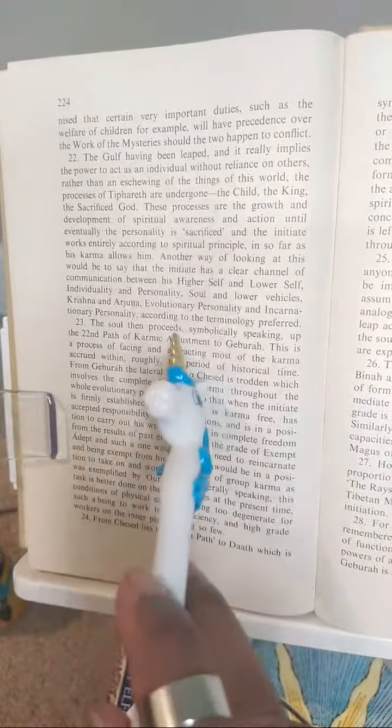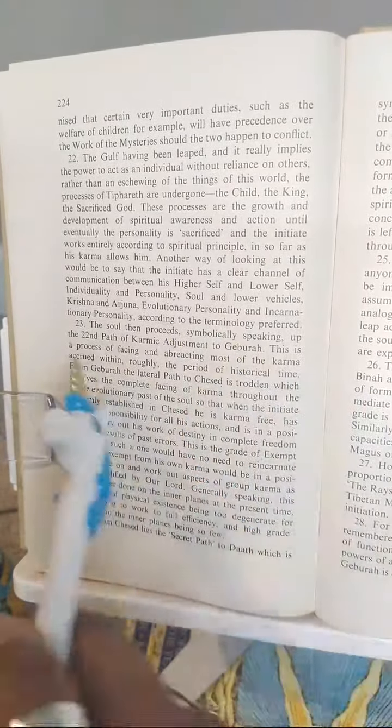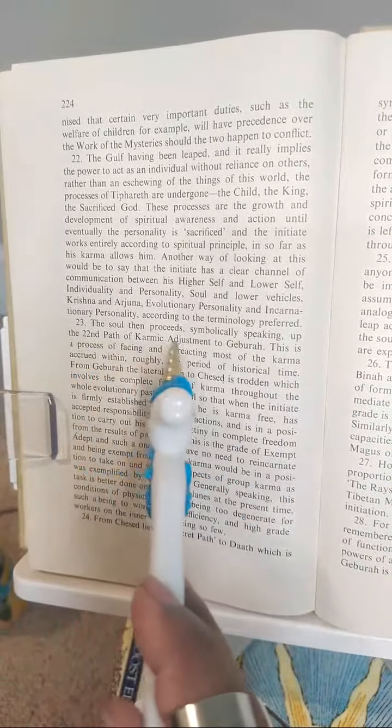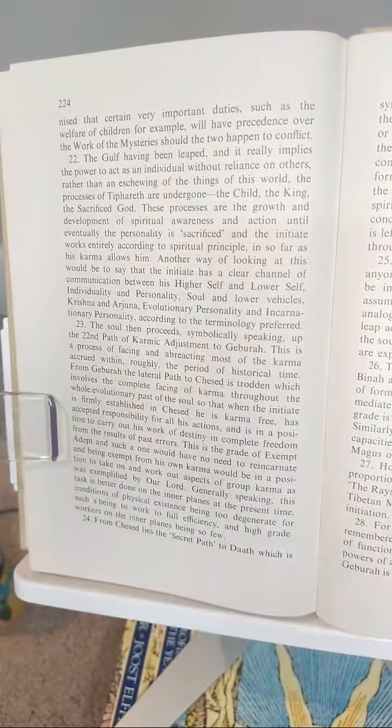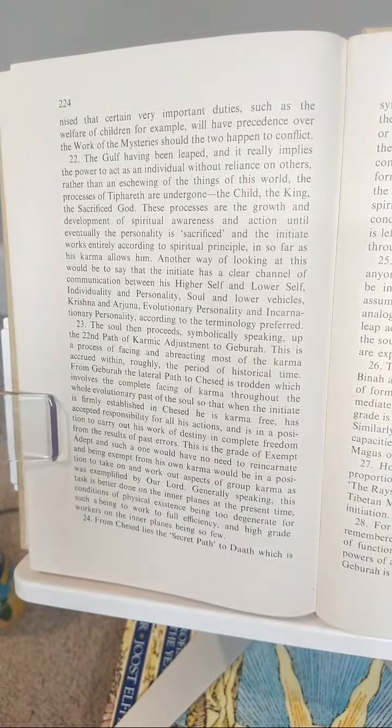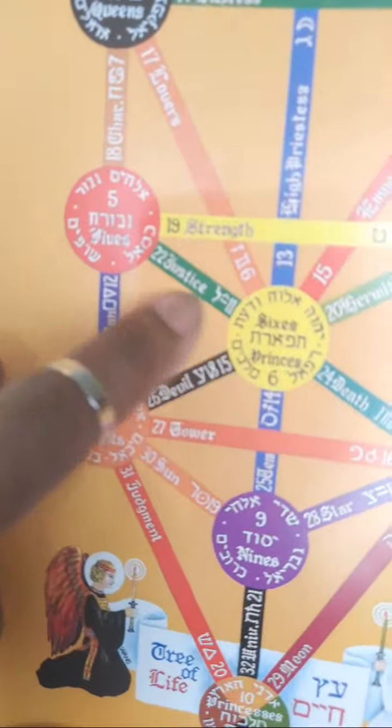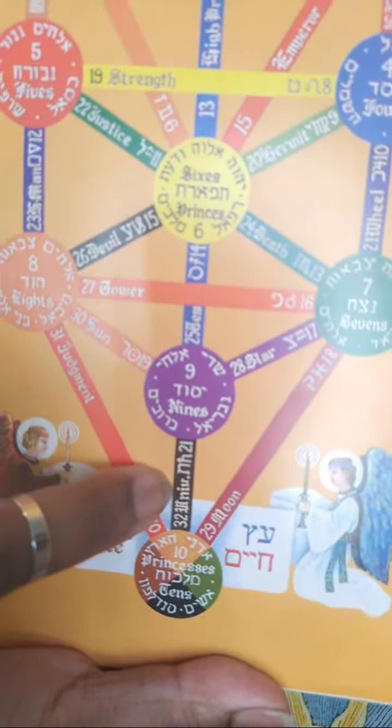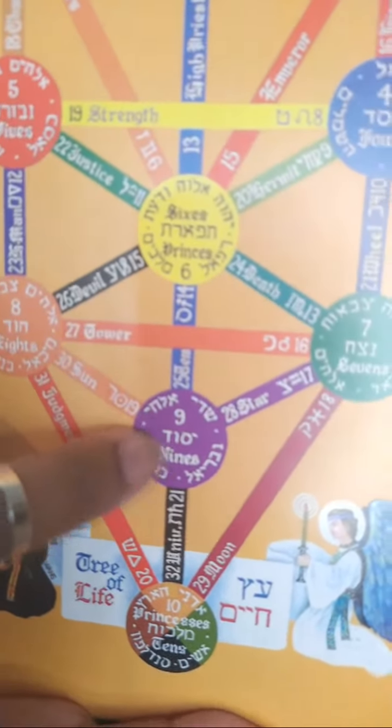The soul then proceeds, symbolically speaking, up the 22nd path of karmic adjustment to Geburah. And if you don't know, the 22nd path of karmic adjustment is known as justice. So he just showed you that you're going from the 32nd path to the Yesod level.